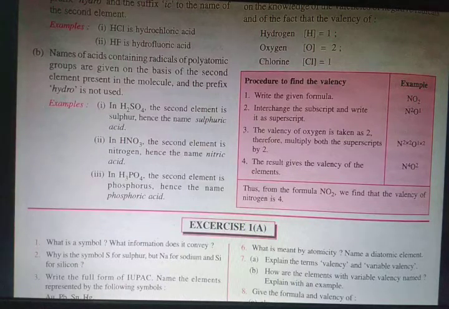Clear? Okay. Moving on to the next question. What's the full form of IUPAC? We know that it's the International Union of Pure and Applied Chemists. It's basically an international group.